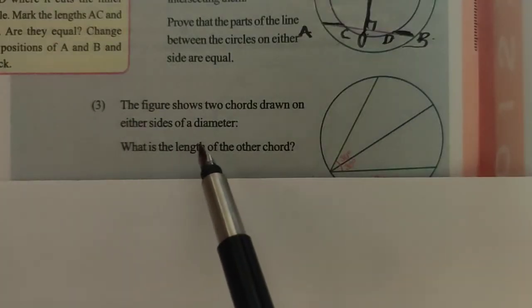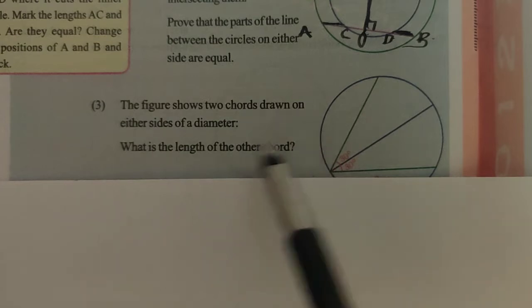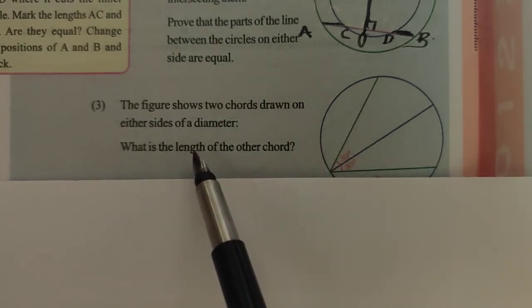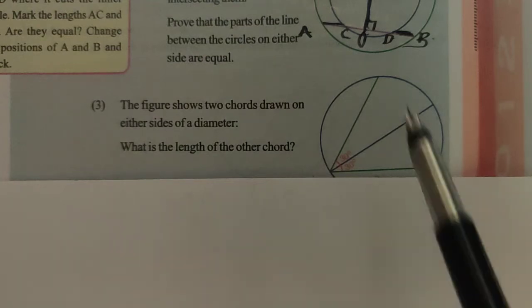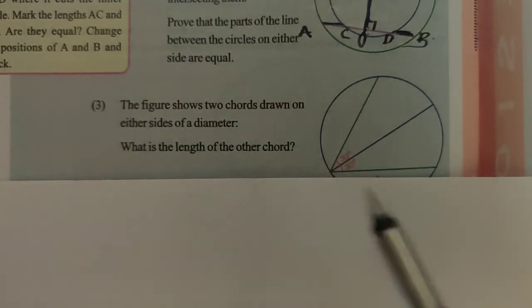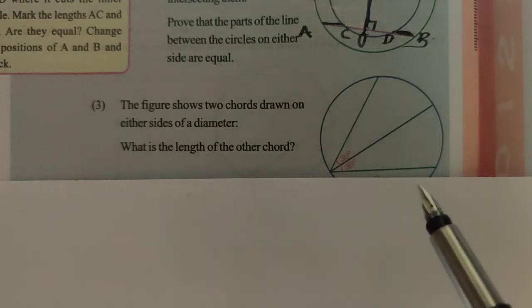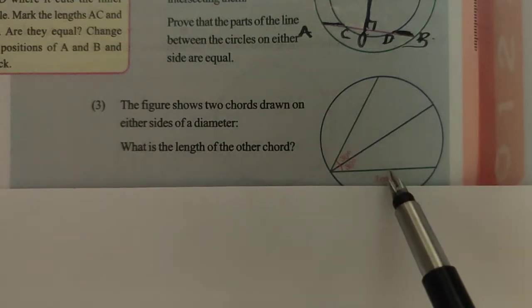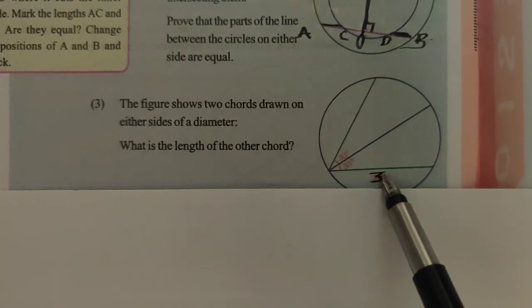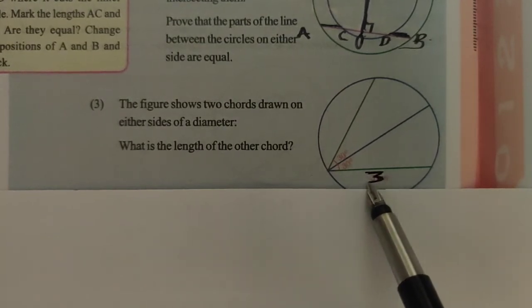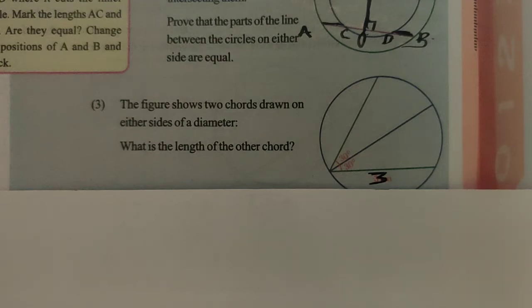The figure shows two chords drawn on either side of a diameter. You can see a diameter here and two chords here. What is the length of the other chord? One chord is shown with length 3 centimeters.